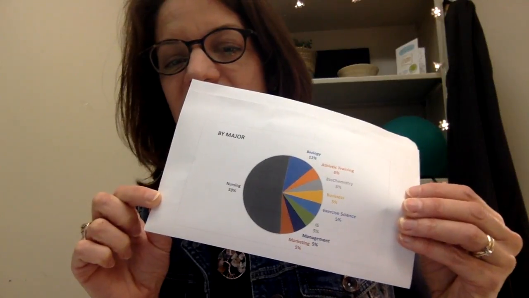Okay, that's highlighted by this pie chart of the majors that are in this course this summer. There's a variety of different majors here. We've got nursing, biology, biochem, athletic training, business, exercise science, management, and marketing. And there could be a lot of other fields represented too, because statistics is largely an applied math, or it can be.